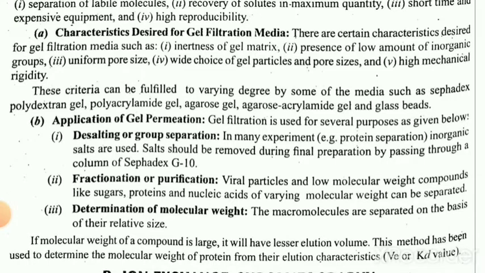Application of gel permeation. Gel filtration is used for several purposes as given below. Desalting or group separation. In many experiments, e.g. protein separation, inorganic salts are used. Salts should be removed during final preparation by passing through a column of Sephadex G-10. Fractionation or purification. Viral particles and low molecular weight compounds like sugars, proteins and nucleic acids of varying molecular weight can be separated. Determination of molecular weight.